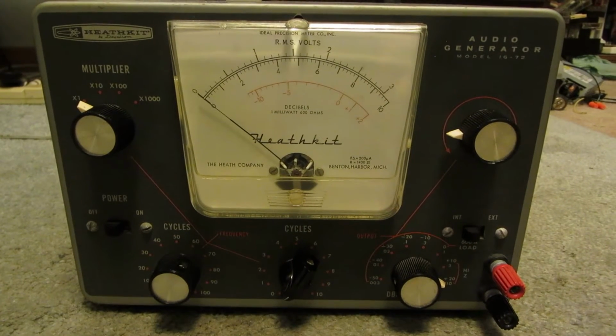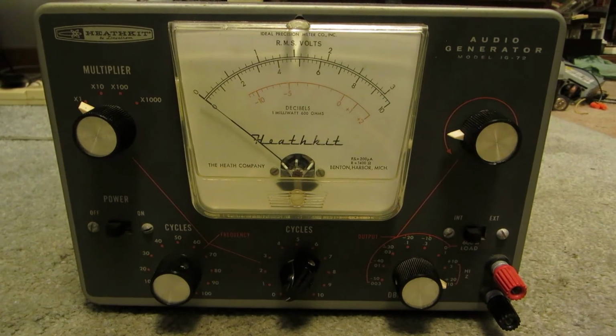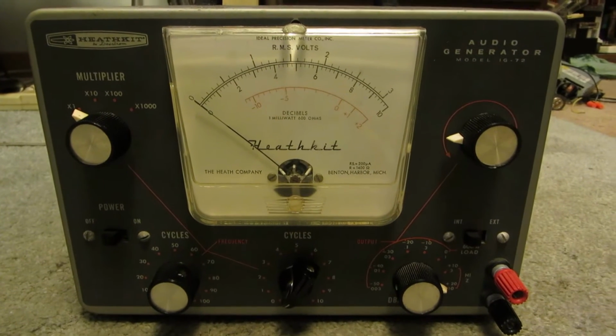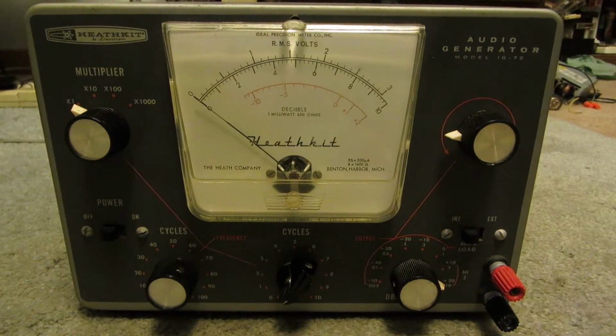Hey folks, what's up? Another equipment autopsy. This is the Heathkit audio generator model IG-72.